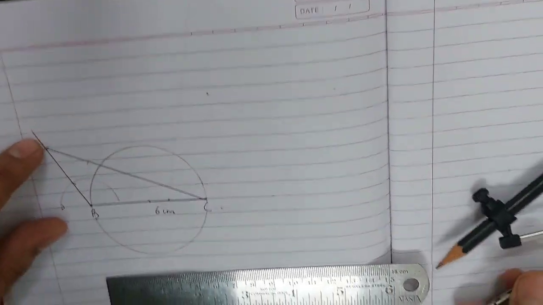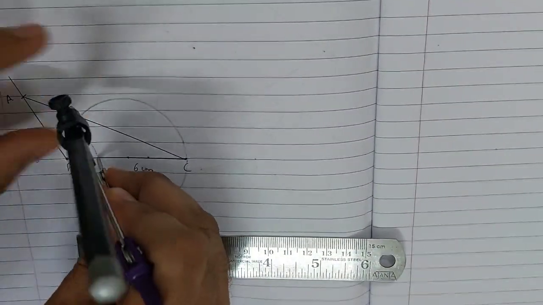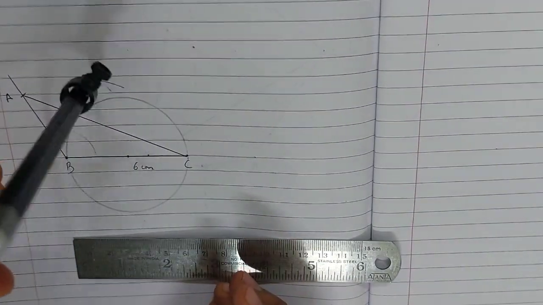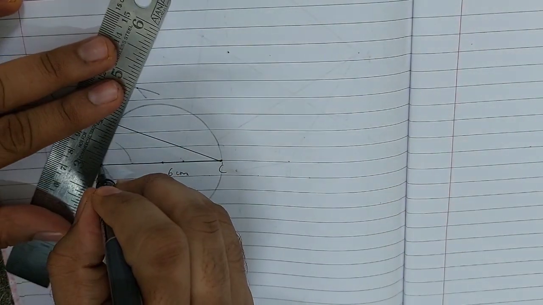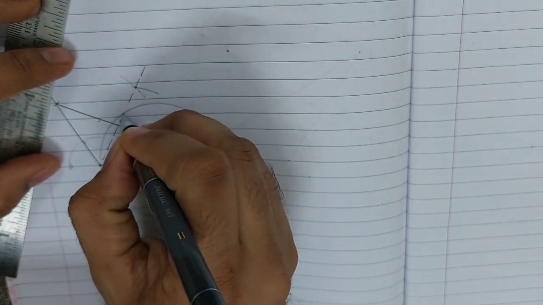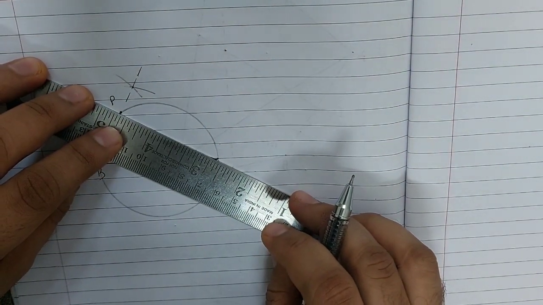Alright, now I'll draw the angle bisector of angle ABC. I'm going to use the same arc which was already there. Cut an arc here, and from here, cut an arc. Here's the point of intersection, and here is the angle bisector. And where it intersects the circle is point P. And now they want us to measure BCP.